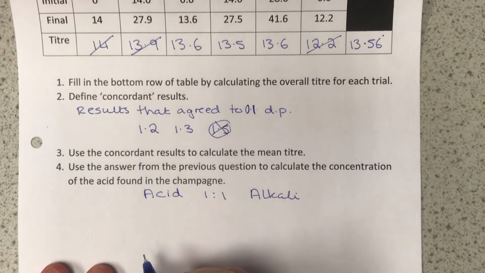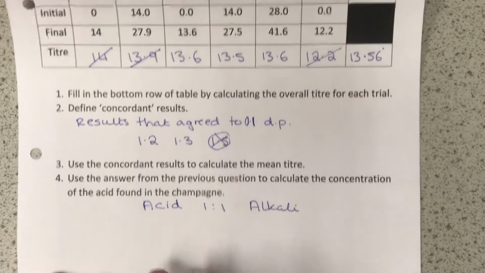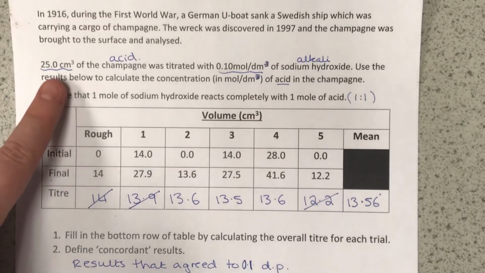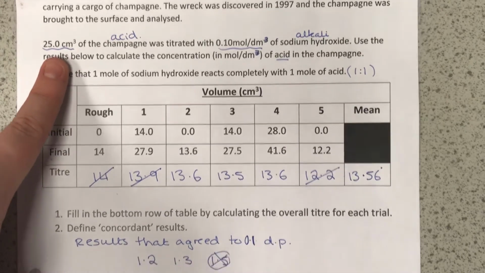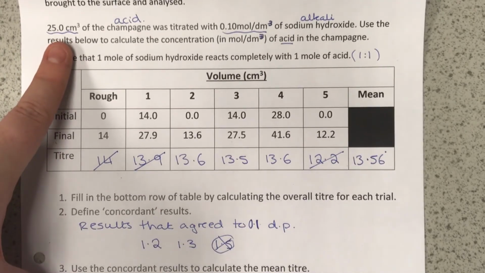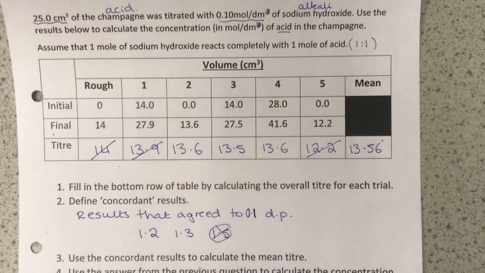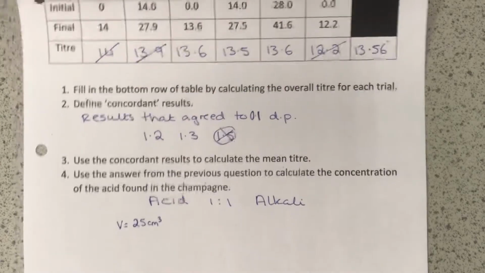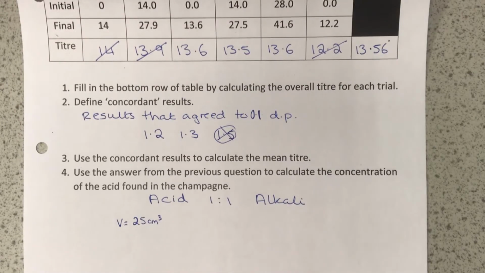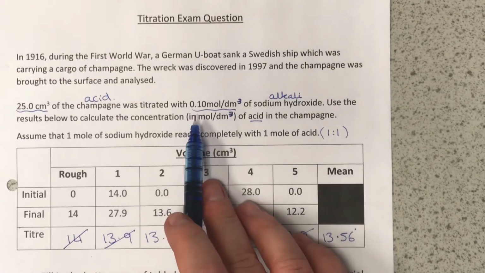Let's find what other facts that we know. We've got 25 centimetre cubed of the champagne titrated. So the champagne was the acid there, so the volume of the acid is 25 centimetres cubed. There it is, 25 centimetres cubed. What other information have we got there?